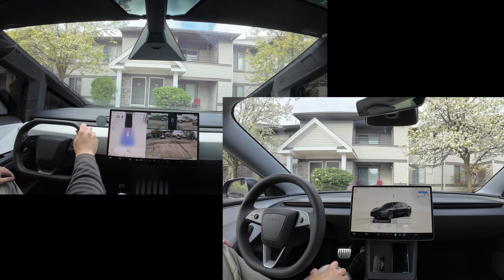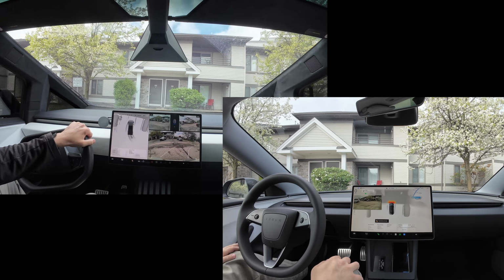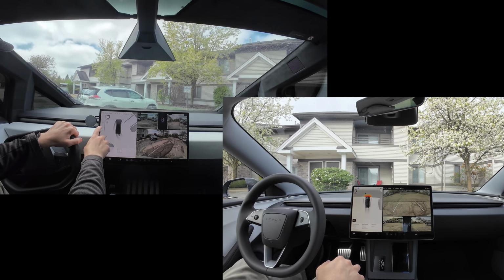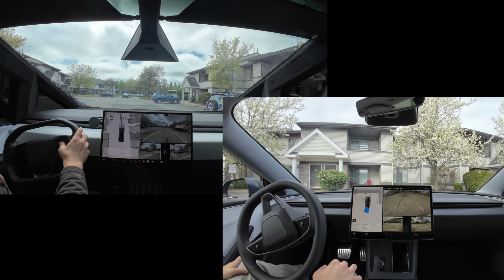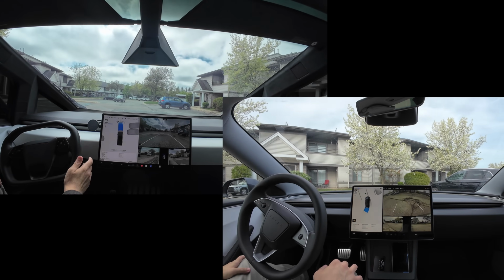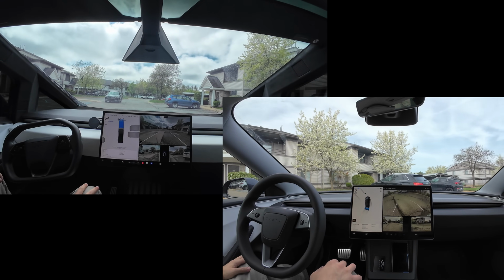So check this out. We are currently watching the same exact drive on two different vehicles. In the top left is the Tesla Cybertruck, and in the bottom right is the Tesla Model 3 Performance, and both are running the latest full self-driving software, version 13.2.8.